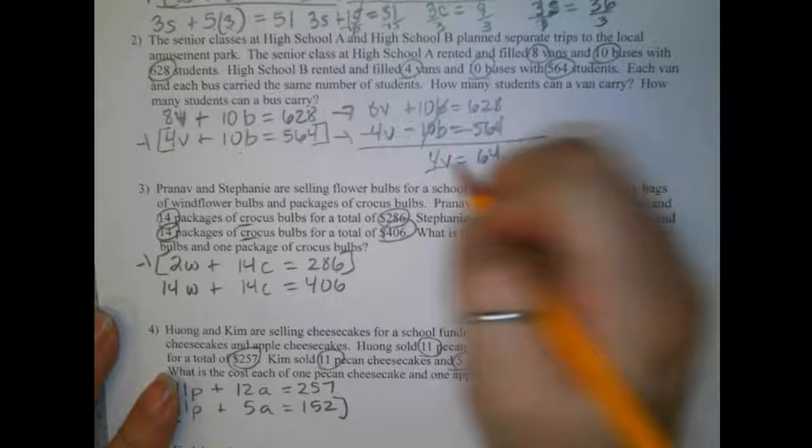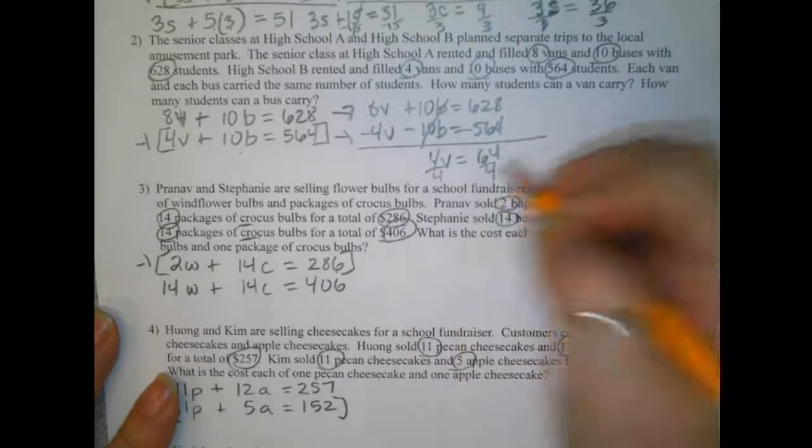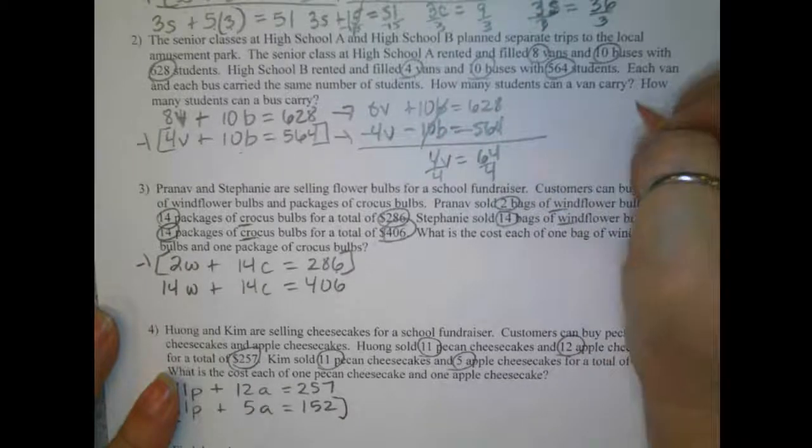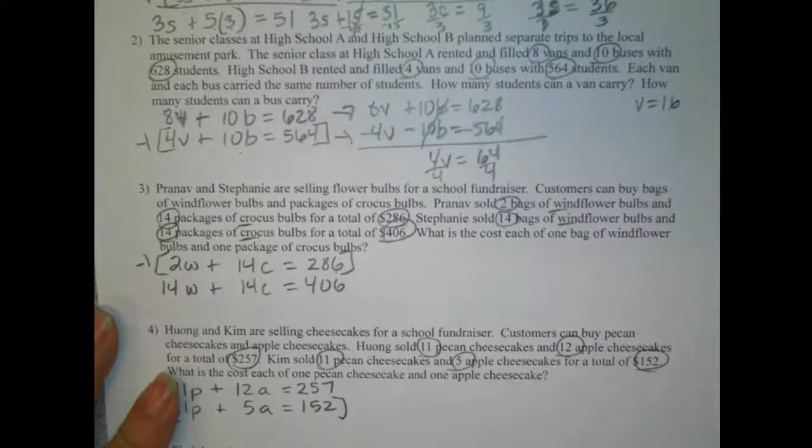And then I divide both sides by that 4, right? Which is going to give me 16. So v equals 16. How did you beat 4? How you get the 8?